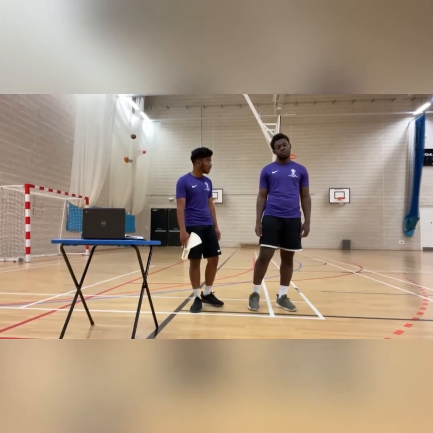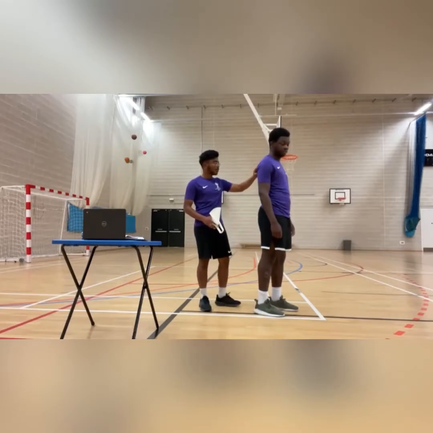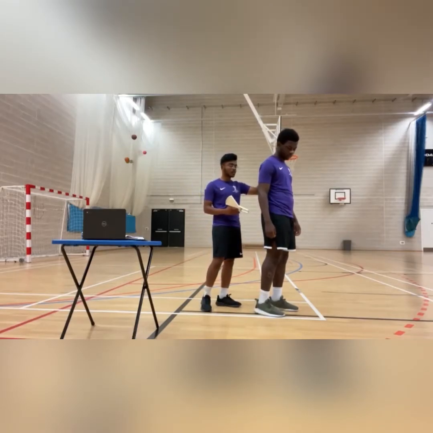So the next skinfold test we're going to do is at your subscapular, which is located at the top here. We're also going to do this 3 times, and this will be done at a 45-degree angle.